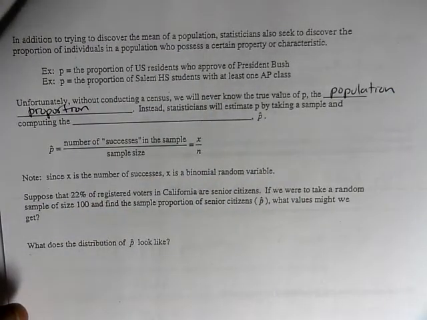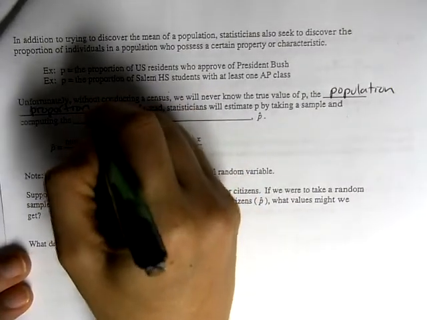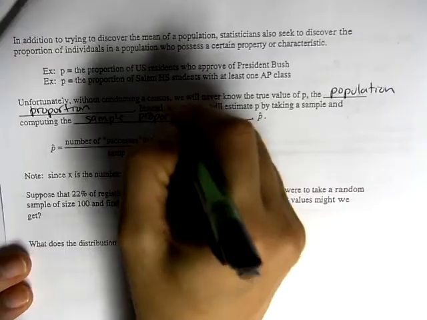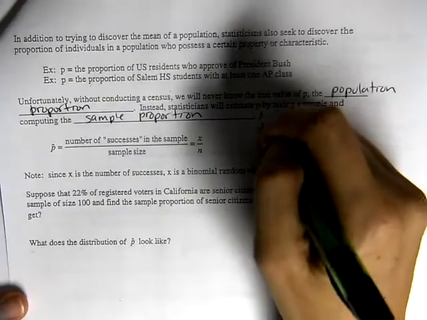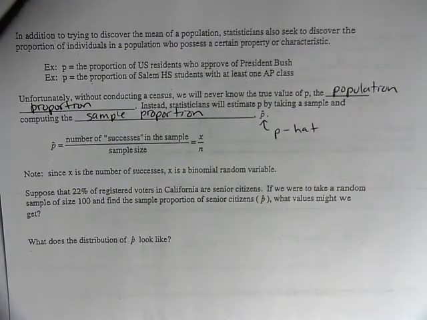Instead, statisticians will estimate P by taking a sample and computing the sample proportion, which is P hat, P with a hat on top. It's the number of successes in the sample, X, divided by the sample size. X is a binomial random variable.